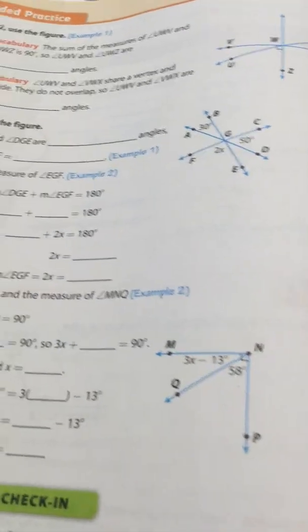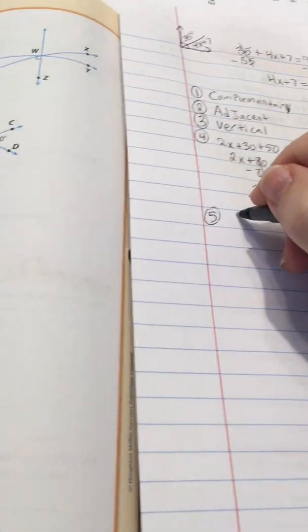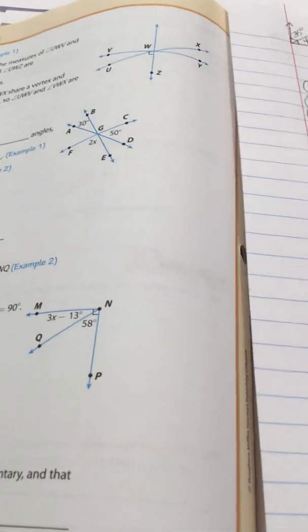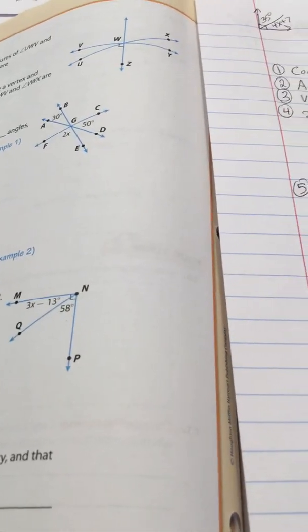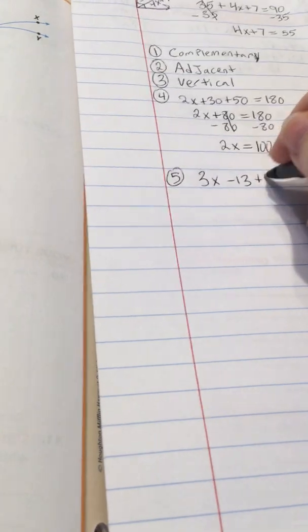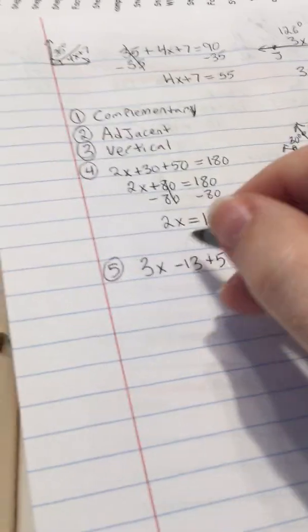So we know that 3x minus 13 plus 58 is going to be equal to 90. I'm going to combine like terms.